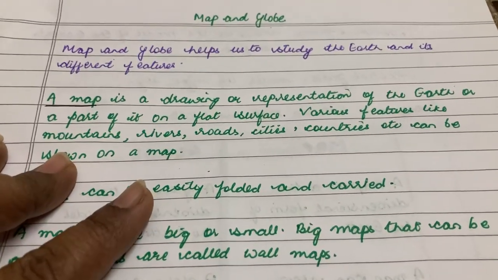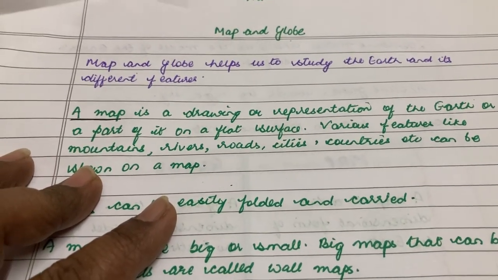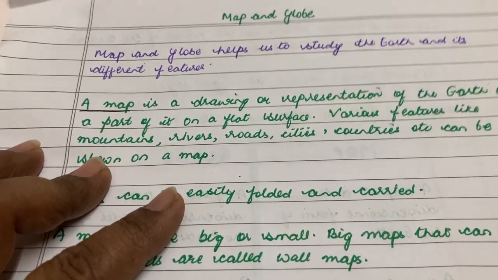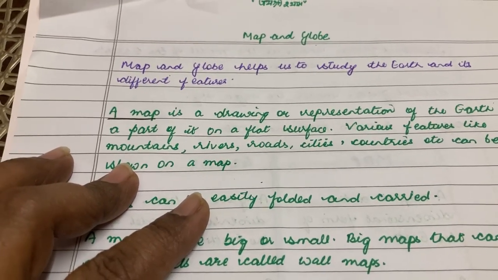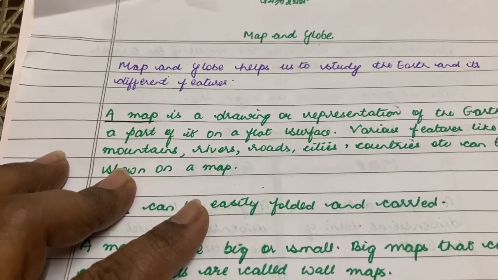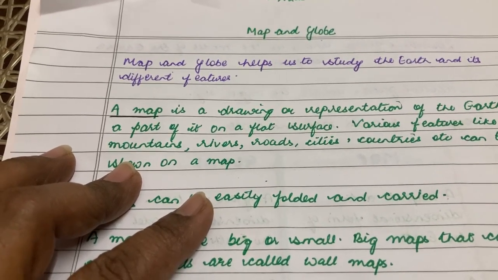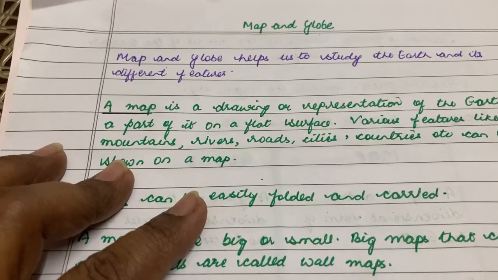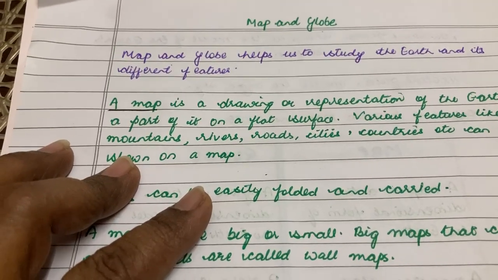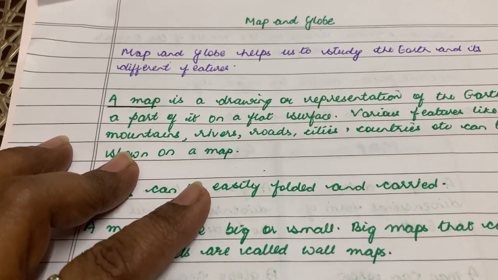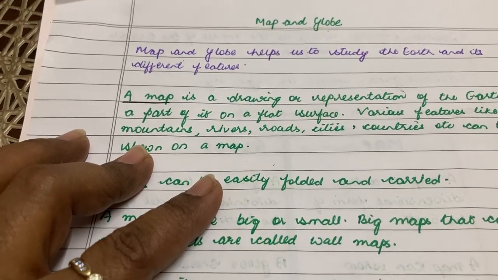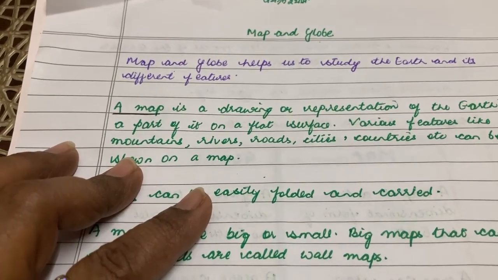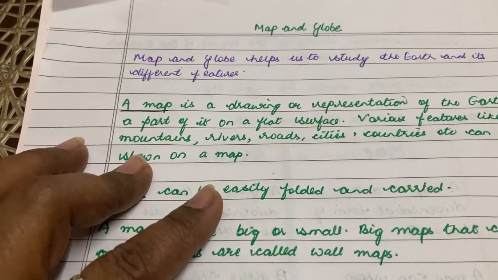If you have noticed, generally on a piece of paper or a poster we draw a map. On a map of India, we mark India's neighboring countries, the different states India has, and the states in the north, south, east, and west, and there are many other things that we do in maps.